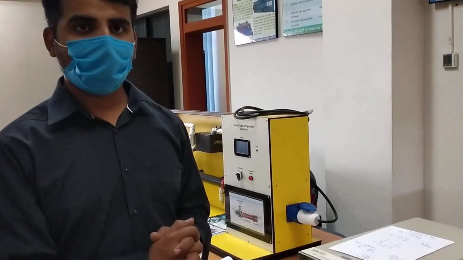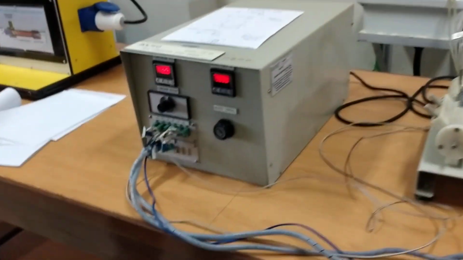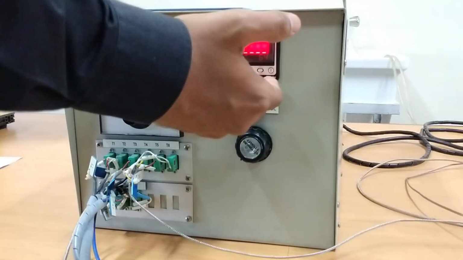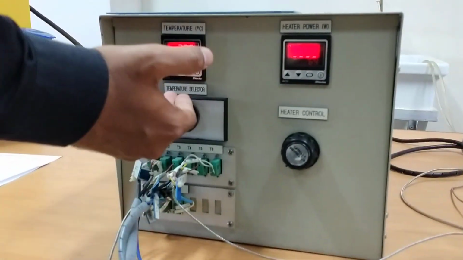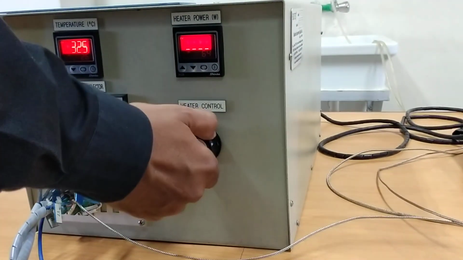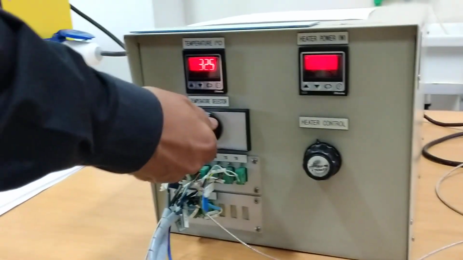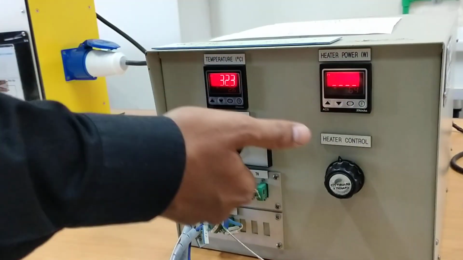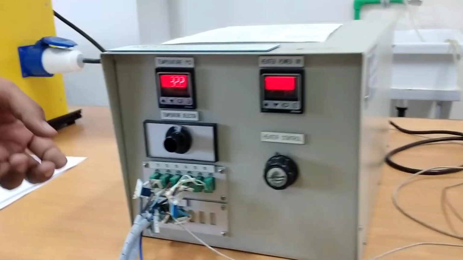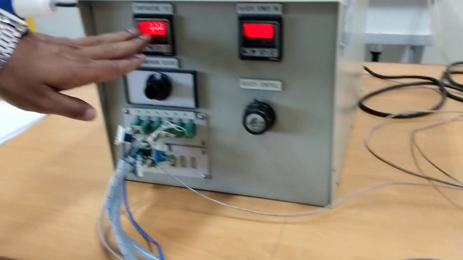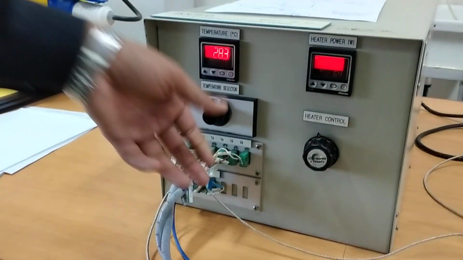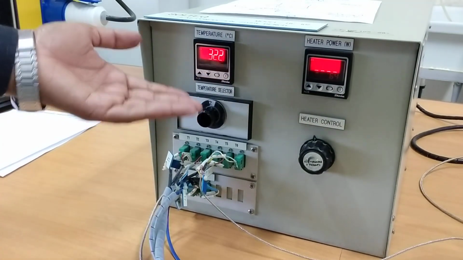Okay, coming to the control panel, you see there are two displays. One is the heater power display and the other one is the temperature selector. Using this knob I can control the heater power, and using this one I can read the value of the temperature I need. Before starting the experiment, you can see this is 32.2. That's the temperature of T2 because I have recently turned off the heater.